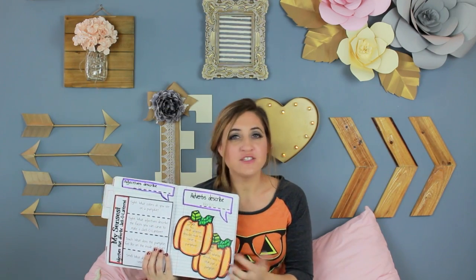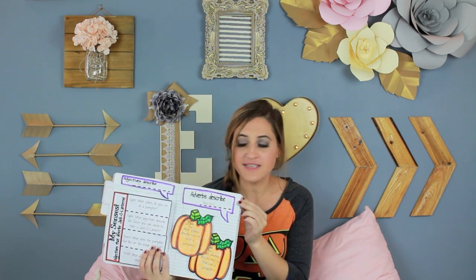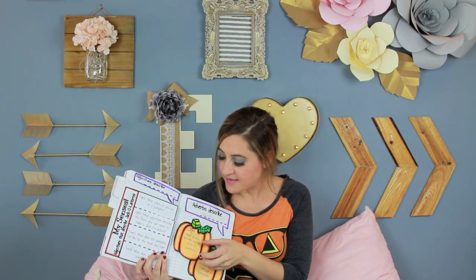After the students are done cutting out and gluing in their adverb activity, it should look like this. So as you can see, I overlapped the 2 pumpkins, which is fine. I just wanted them to fit on the same page, and you can actually lift up both pumpkins. So they're glued on at the stem, and you can easily lift them up and see what is underneath.